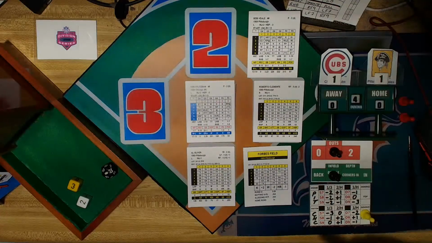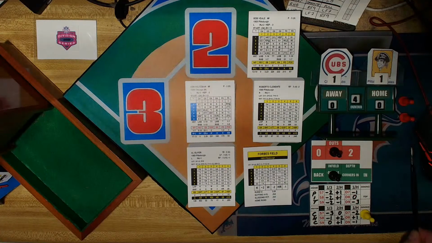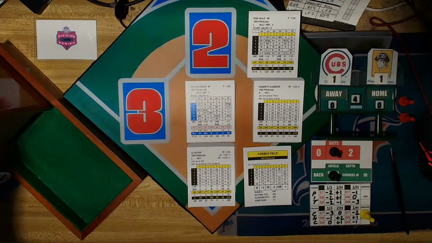Oliver's 0 for 1. Infield set for double play. Strategy roll. Clemente is not going anywhere. Oliver gets the hit and run, but Oliver hits very well, has good power. He will swing normally. Remember, when you do a hit and run, you do cut the home runs in half. Oliver has a 16 against lefties.